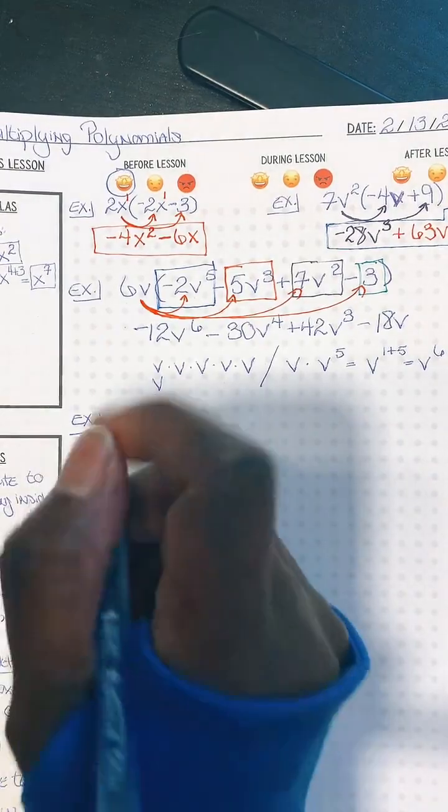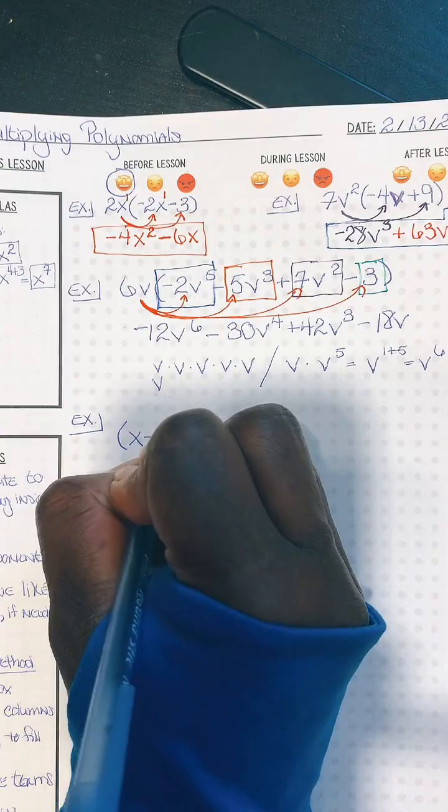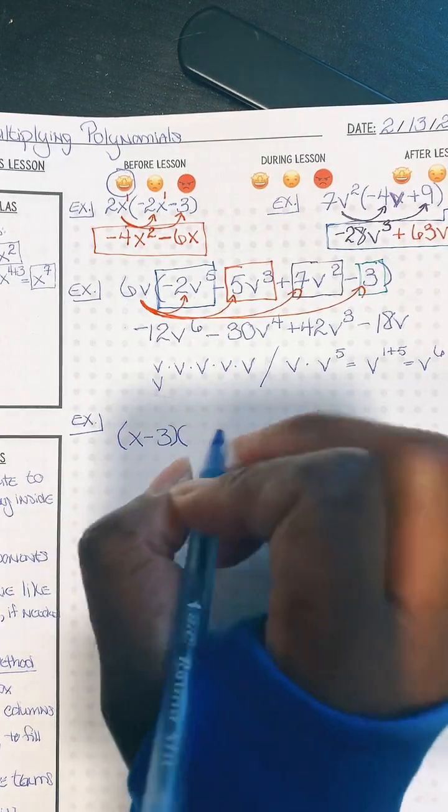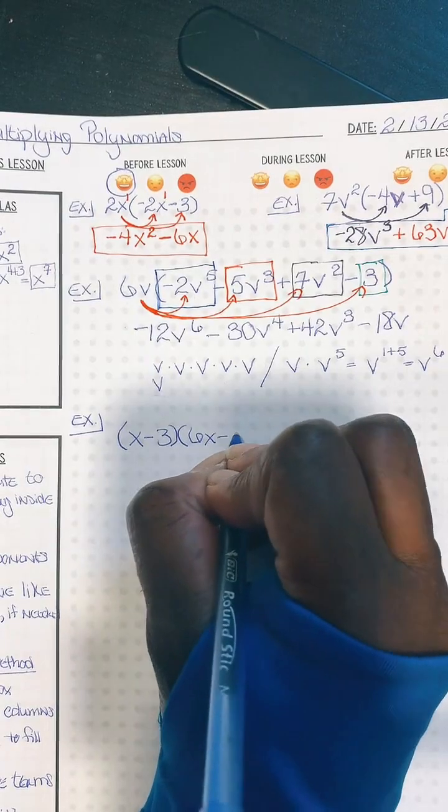So now we're going to take it a step further. So I'm going to start off with x minus 3 times 6x minus 2.